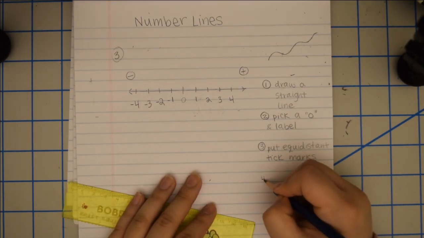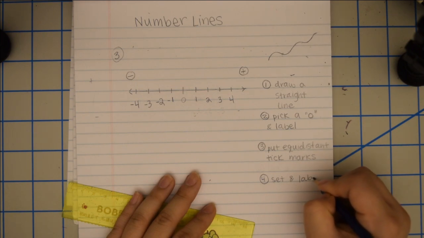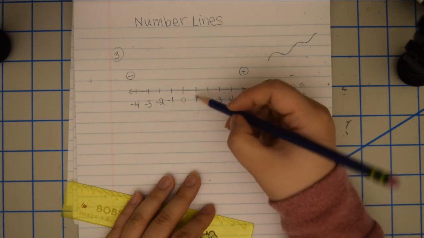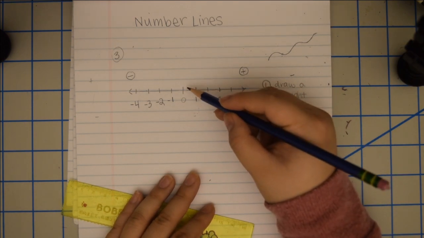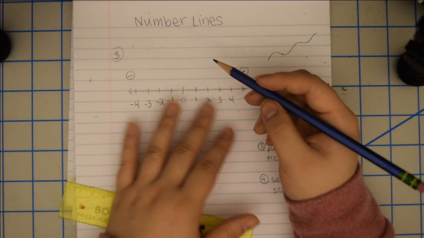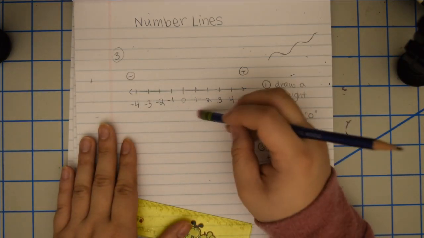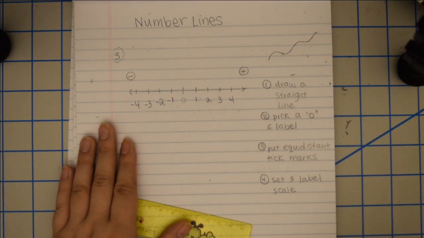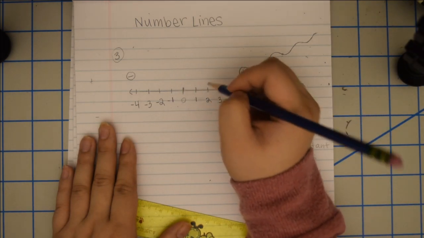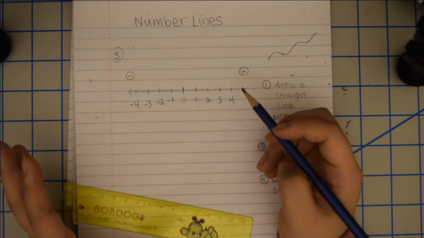So set and label scale. And really you only need to label 1 because that defines your unit. But you want to label more just because it's more convenient when you're plotting things, so you don't have to count every single time, okay? Once you've set your distance of 1 or whatever your distance is, everything is relative to that.